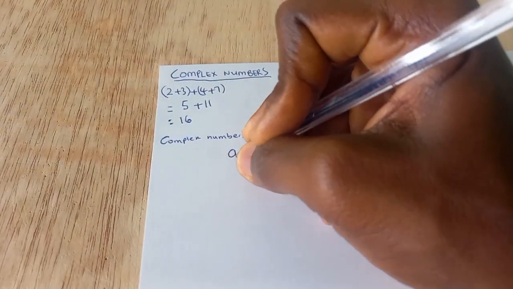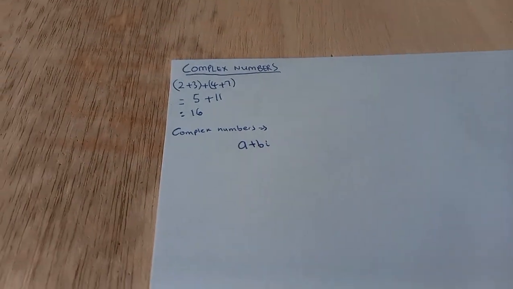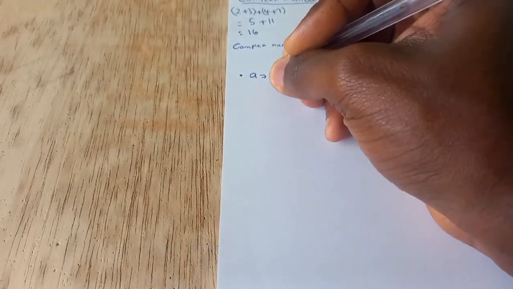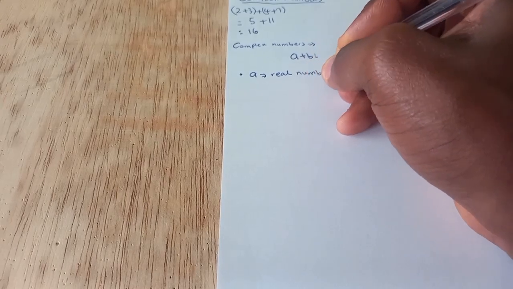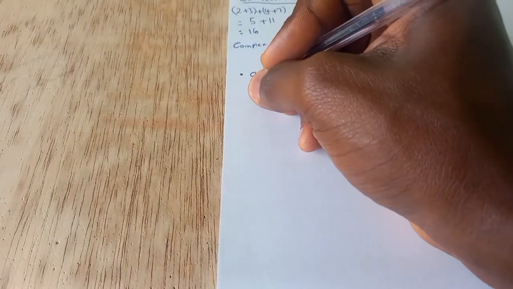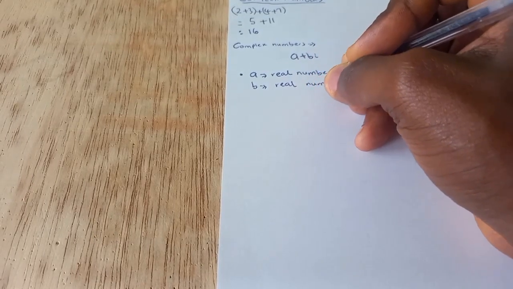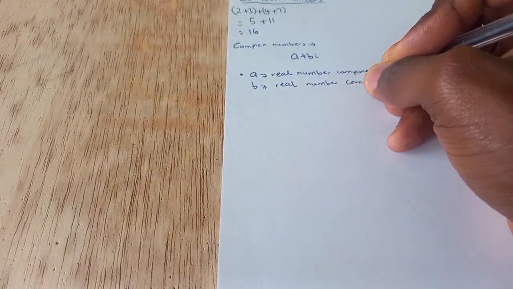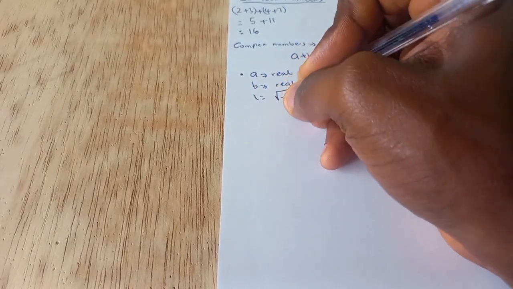we have A plus B I. What is A in this case? What is B? And what is I? Know that the A here is a real number component. Same for the B. And the I is equal to the square root of -1.